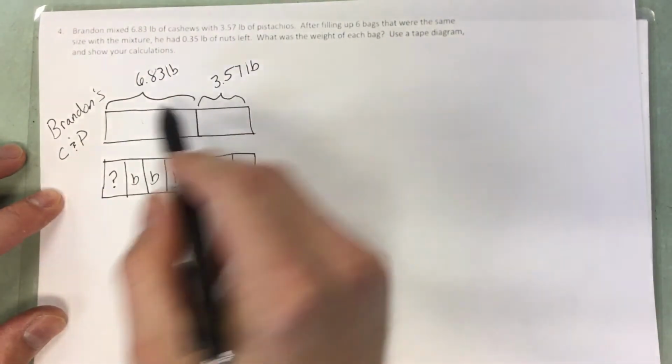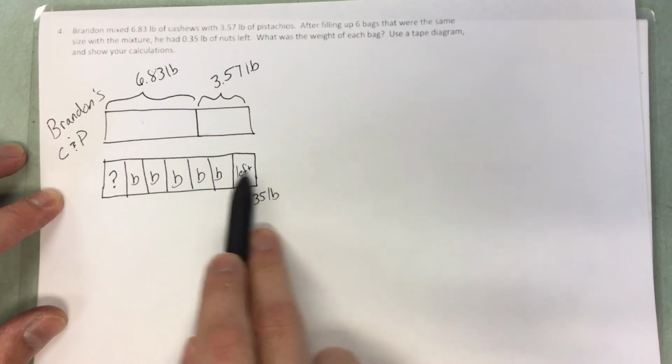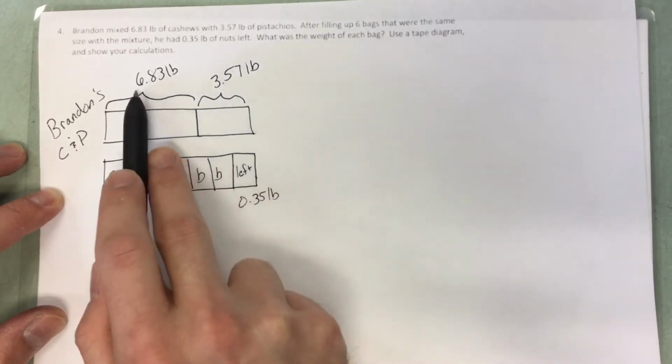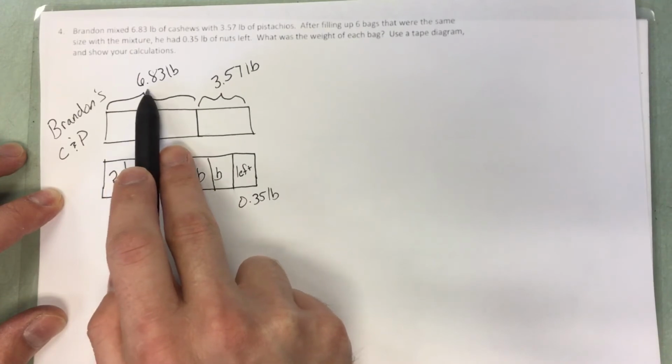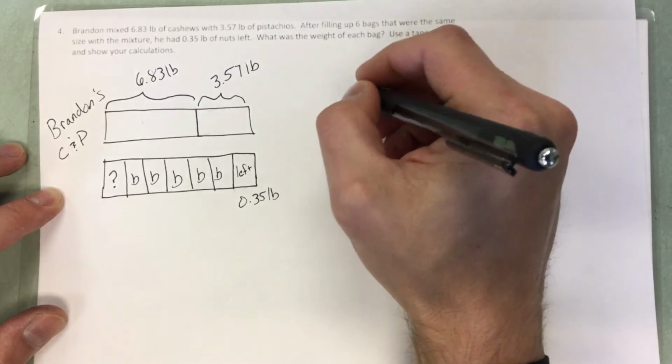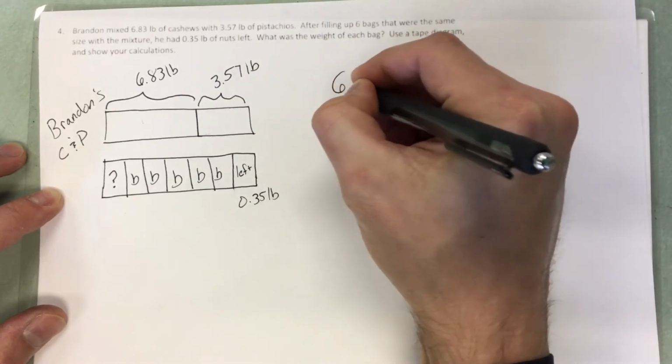So the first thing I need to do is find out how long this whole thing is. If you look up here, we can see in our first tape diagram that the whole is 6 83/100 and 3 57/100. So I just need to add those 2 values.